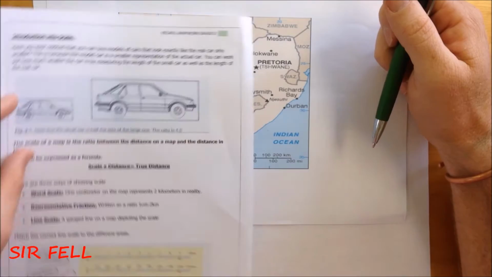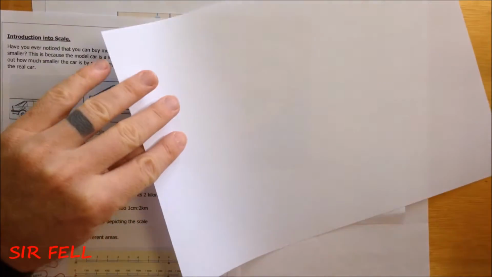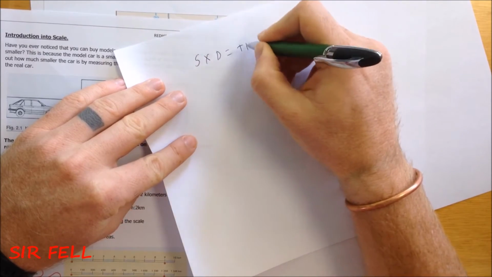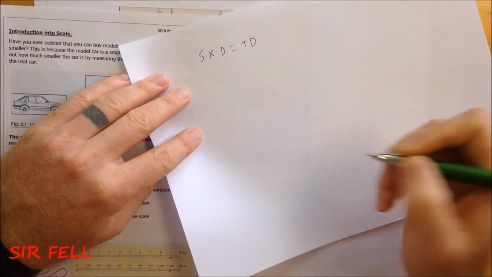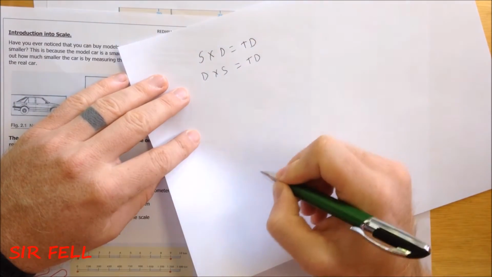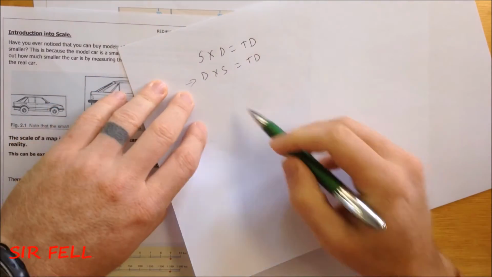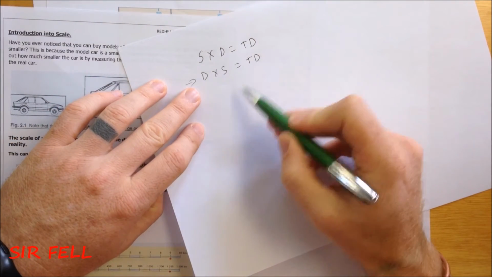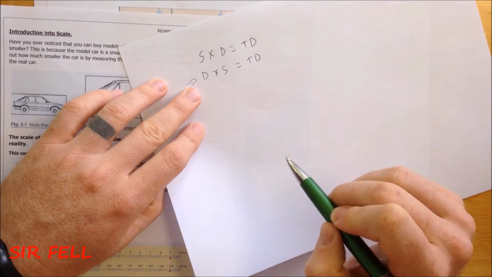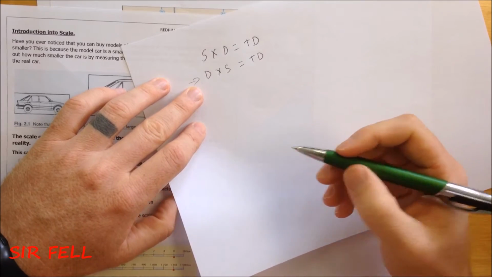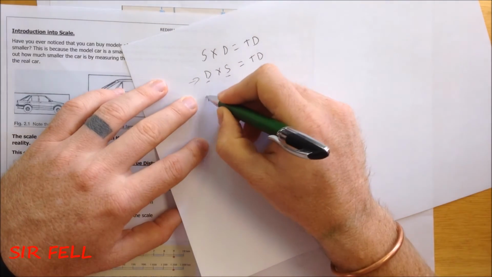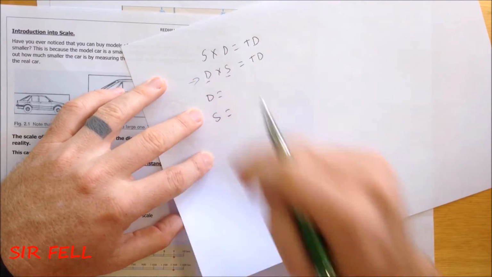Some people like to abbreviate this formula. Another way of writing it would be distance times scale equals true distance. Some people like to remember this as "don't get an STD": distance times scale equals true distance. To calculate the answer, I'm going to need two things: the distance and the scale. So let's figure out what those two values are.